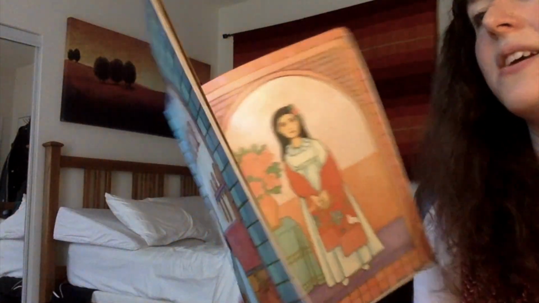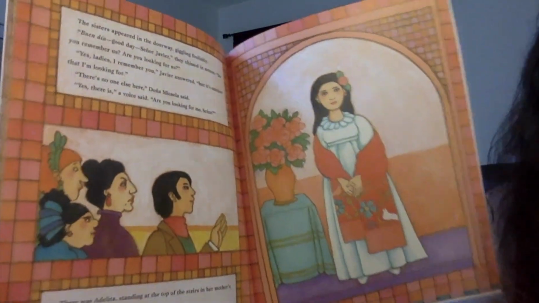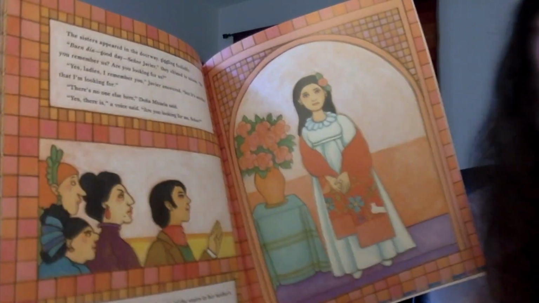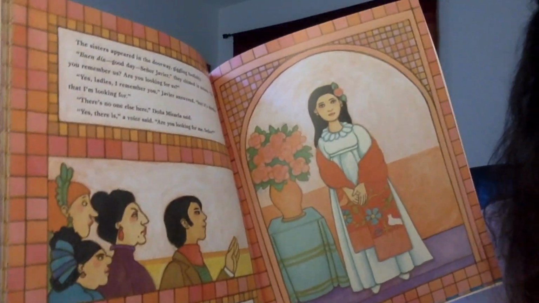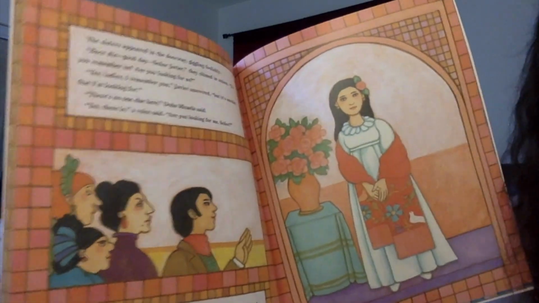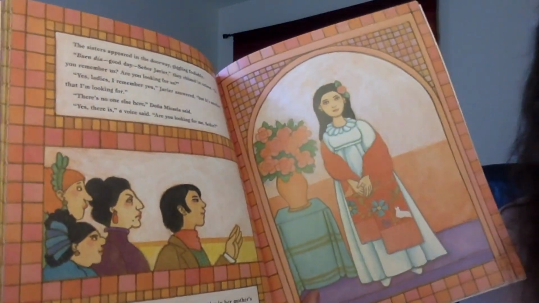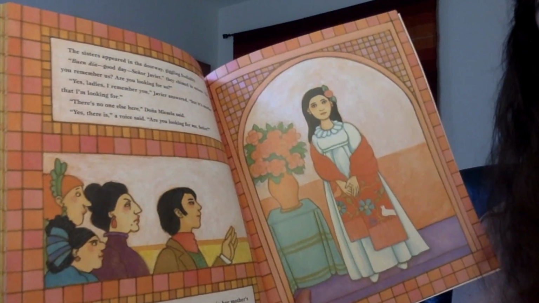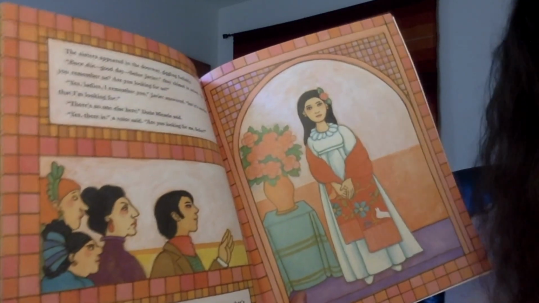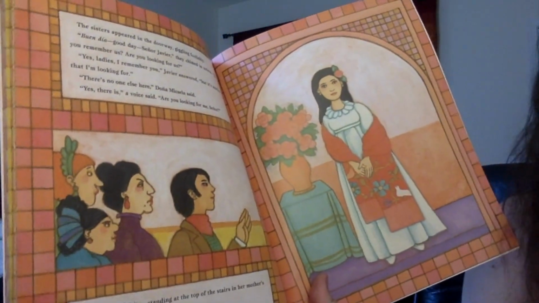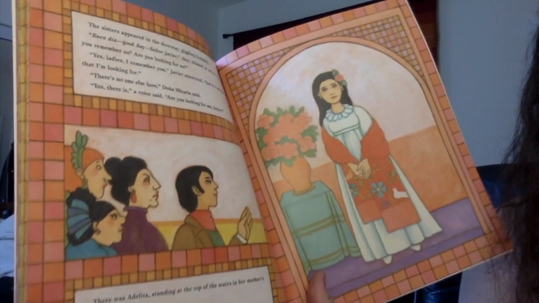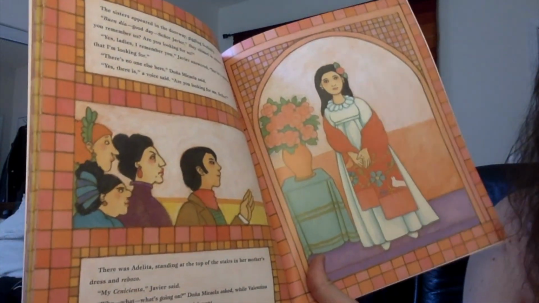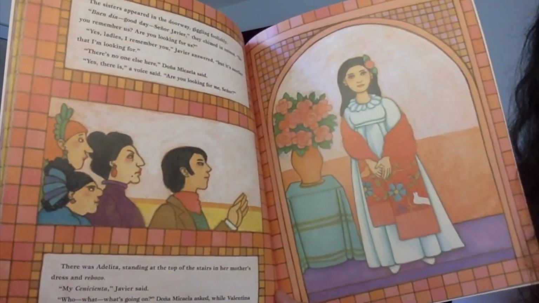The sisters appeared in the doorway, giggling foolishly. Buen dia, good day, Senor Javier, they chimed in unison. Do you remember us? Are you looking for us? Yes, ladies, I remember you, Javier answered, but it's another that I'm looking for. There's no one else here, Doña Michela said. Yes, there is, a voice said. Are you looking for me, senor?